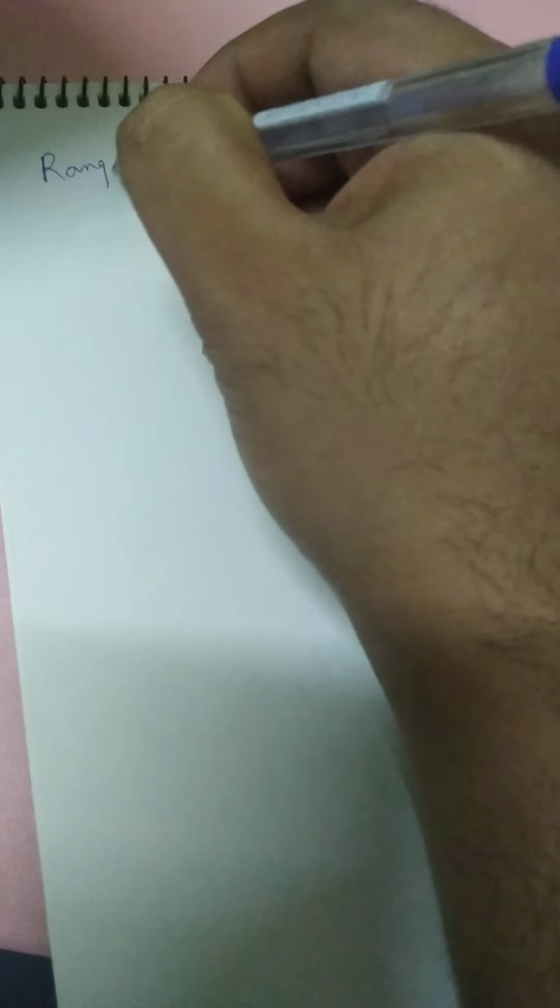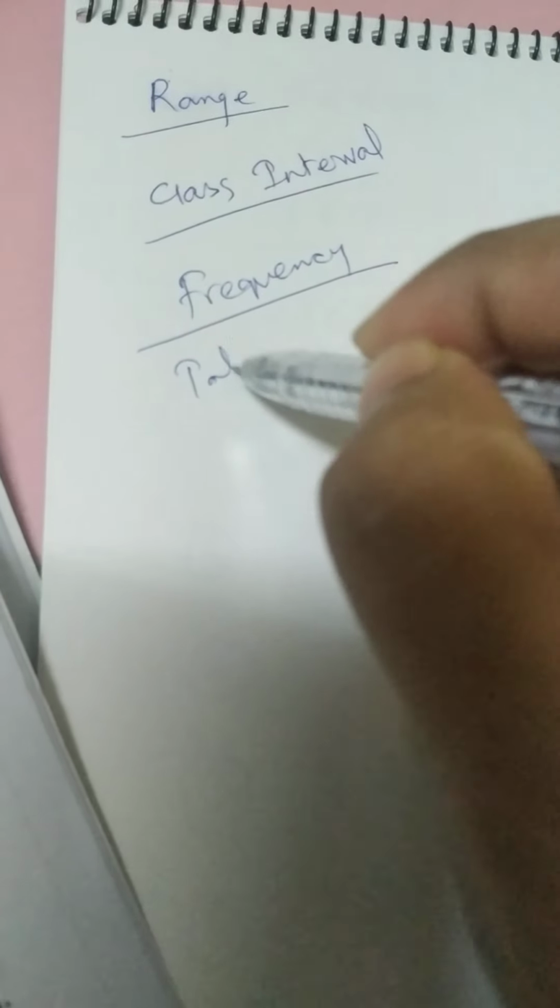In order to draw a histogram, we need to consider some very important points: range, class interval, then frequency, and tally marks.